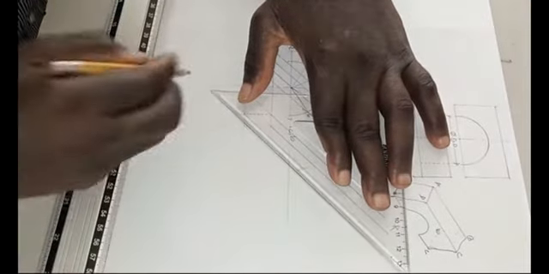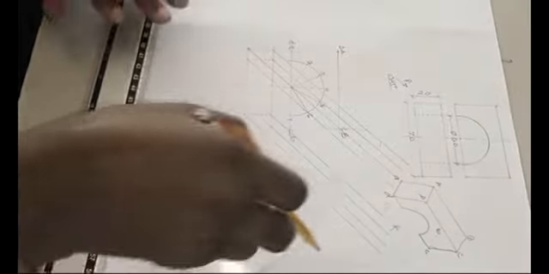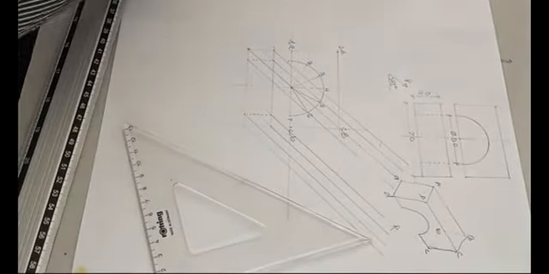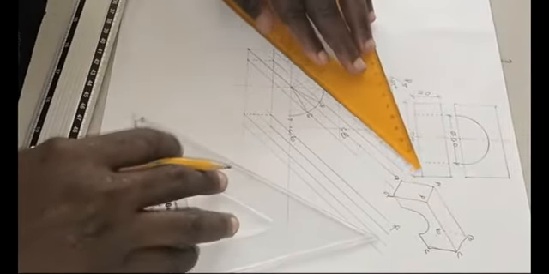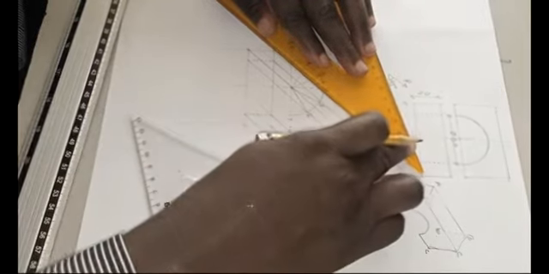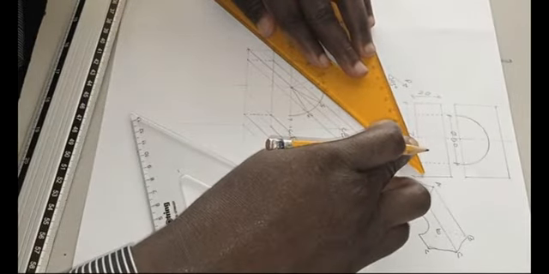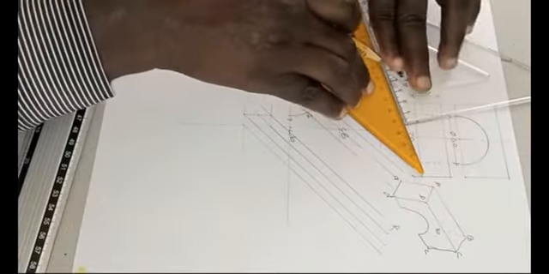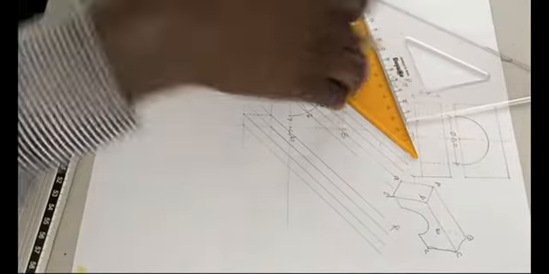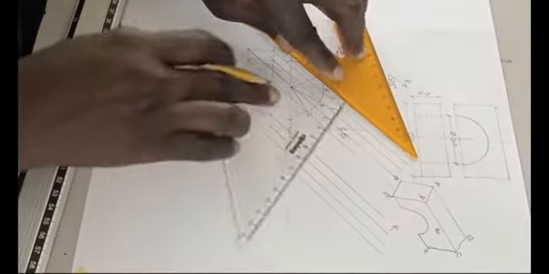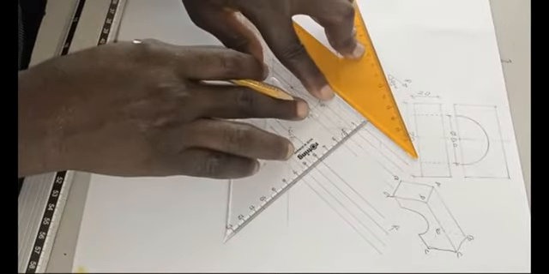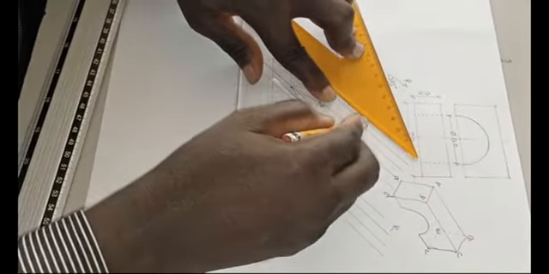Finally, now you need to project a perpendicular line to this line. So you put it on the line like this, put it at the back, slide it away from the line a little before you come and place your perpendicular line. Let's put a perpendicular line somewhere here. That's our new XY line.